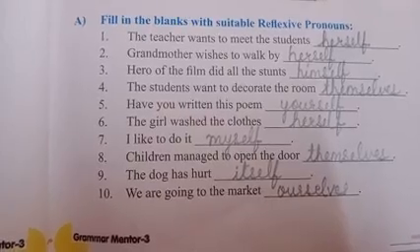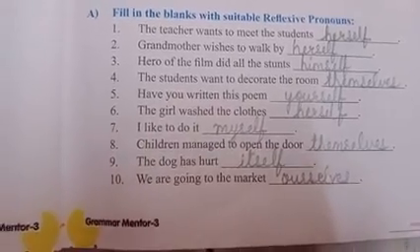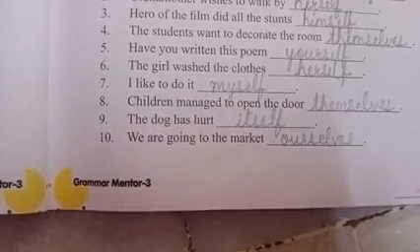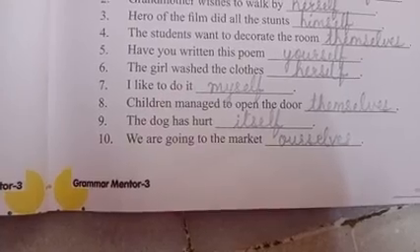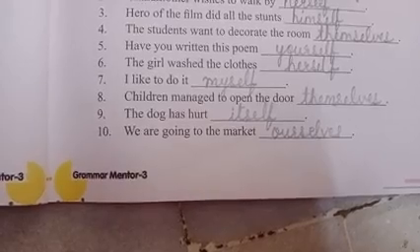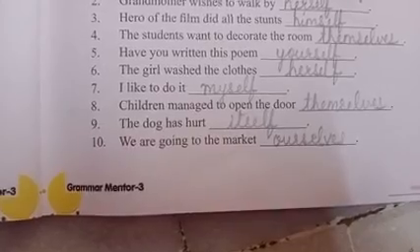Have you written this poem yourself? The girl washed the clothes herself. I like to do it myself. Children manage to open the door themselves. The dog has hurt itself. We are going to the market ourselves. So, this is the pronoun.